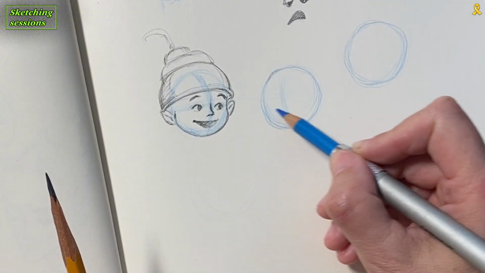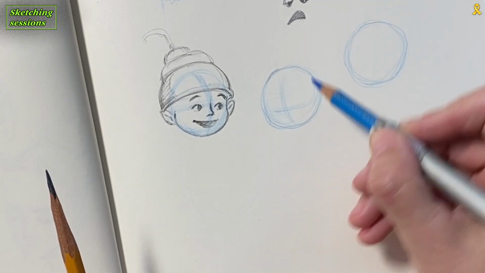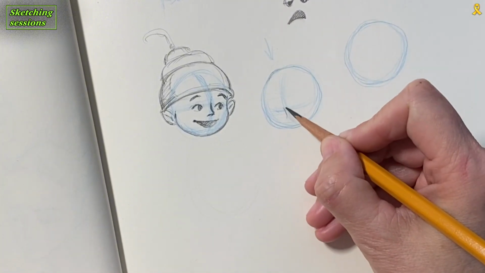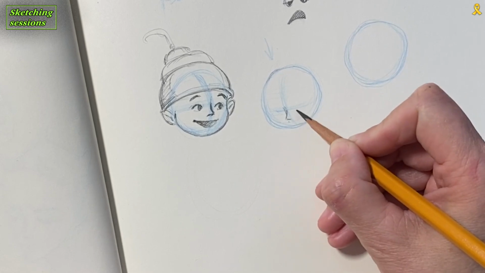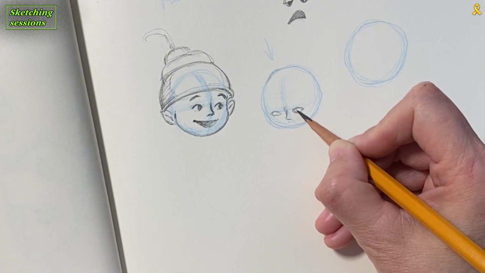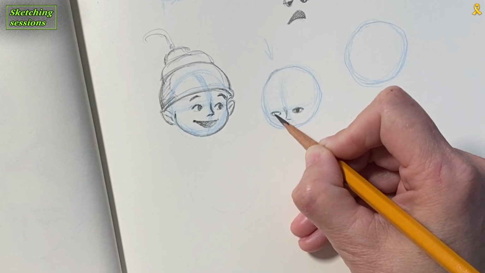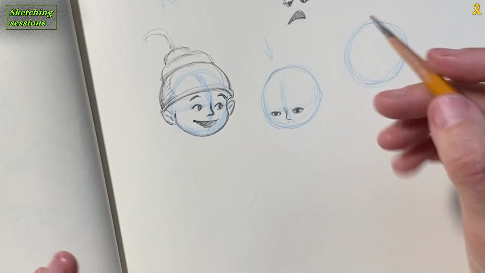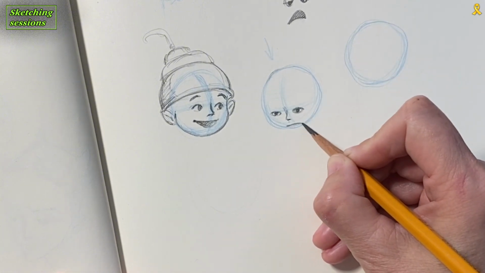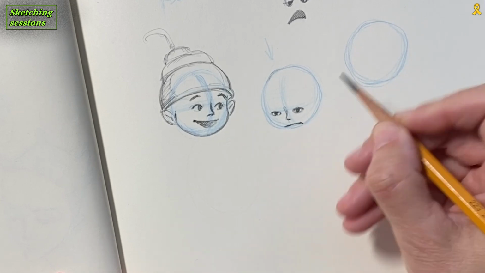Okay, I would like just to watch him from an upper view. Very simple. I don't want to draw details, eyelashes and things like that. No emotions. Before I added the mouth here, it was without emotions.